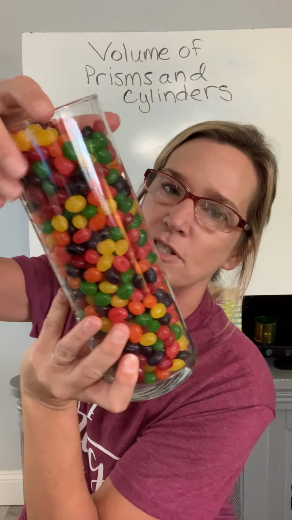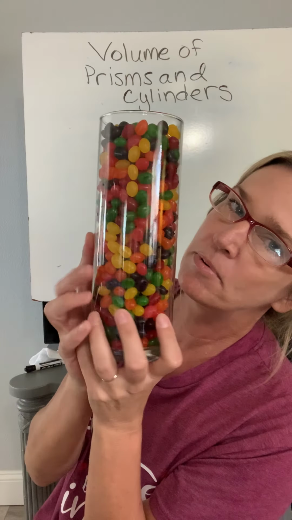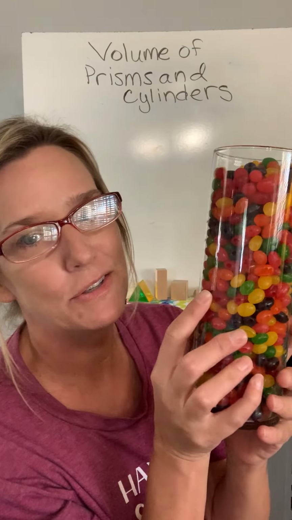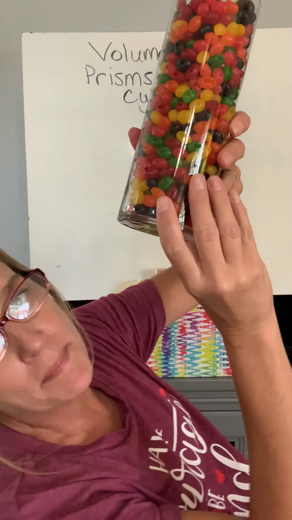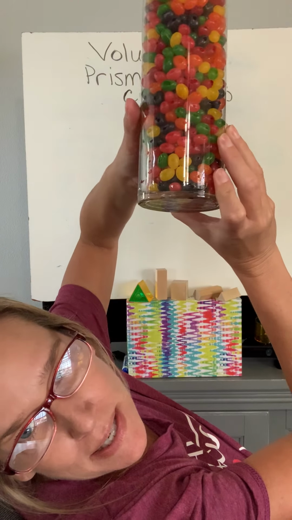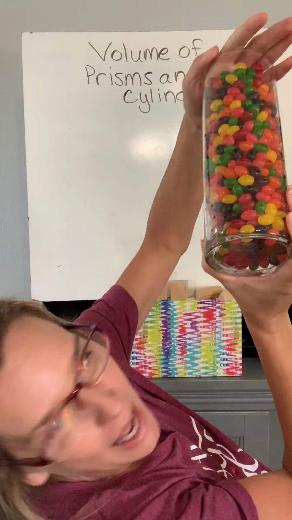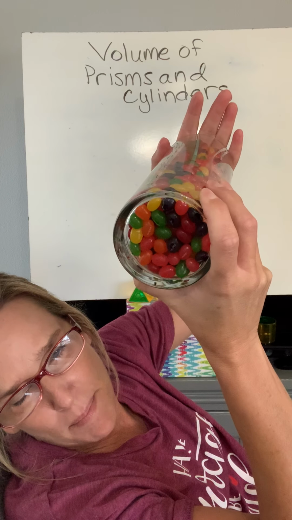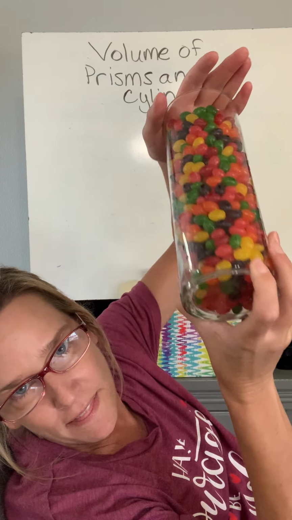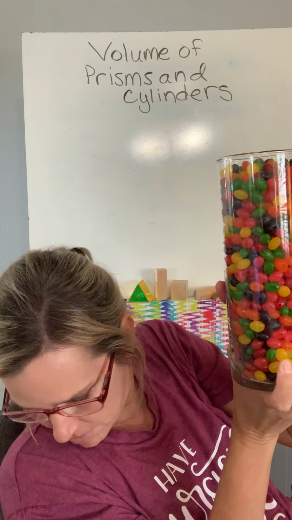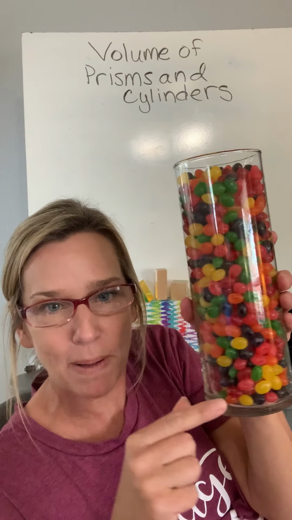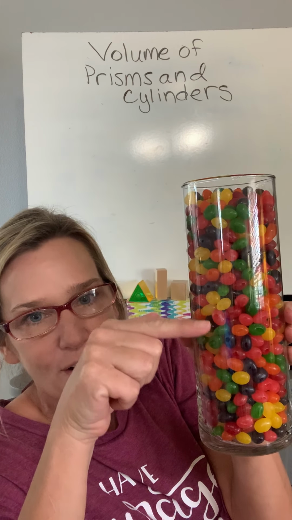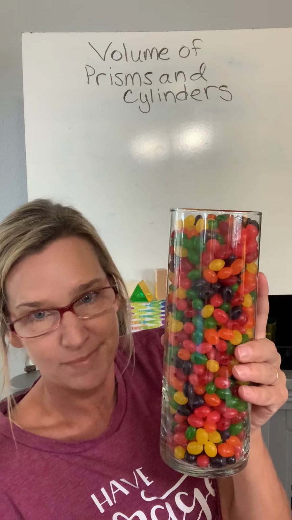All right. Most people just kind of look at it, throw a number out there, guess. Me though, I don't do that. Here's what I do. I hold it up and I count how many jelly beans are on the bottom layer. I count how many jelly beans fit on that circle right there. Then, remember that number, the number of jelly beans on the bottom. Then I multiply by, there goes a jelly bean. Oh well. Then I multiply by approximately how many layers of jelly beans there are in this container. And that works pretty well.